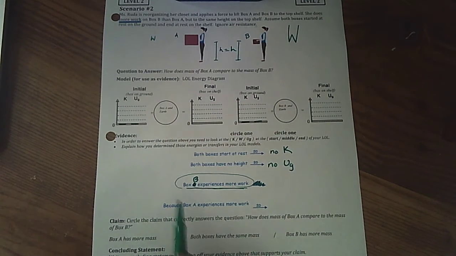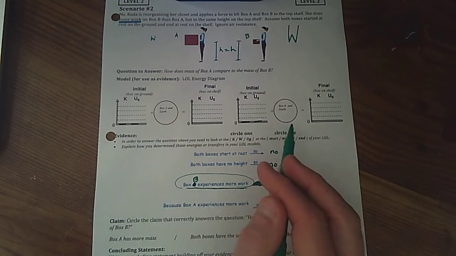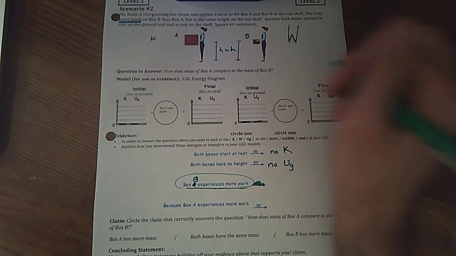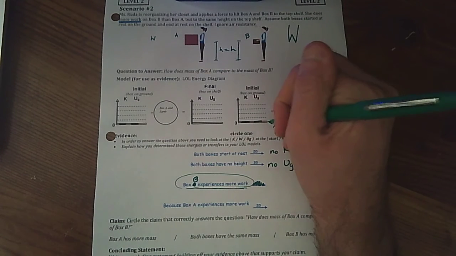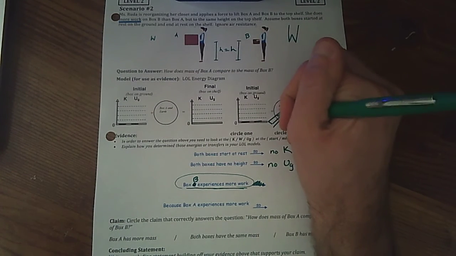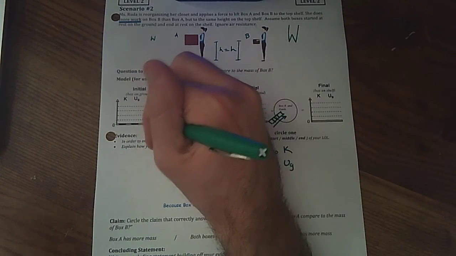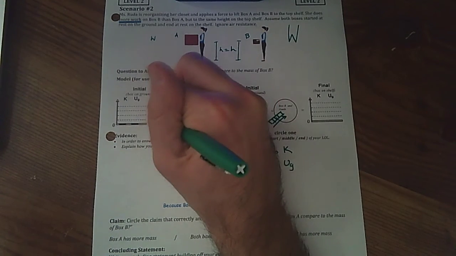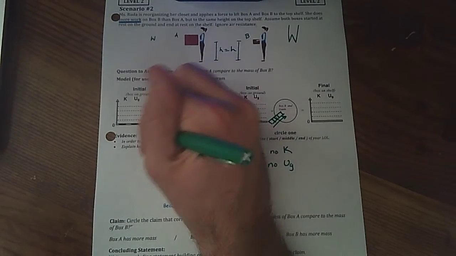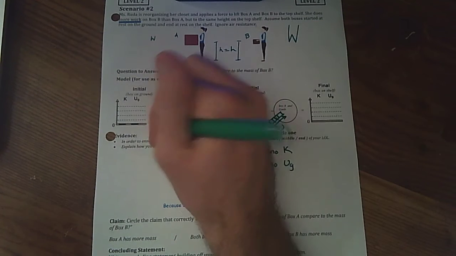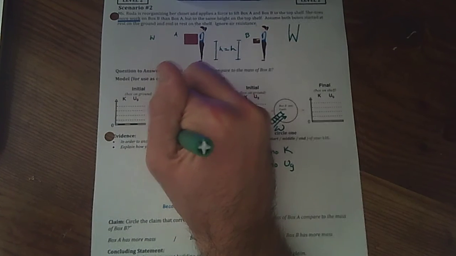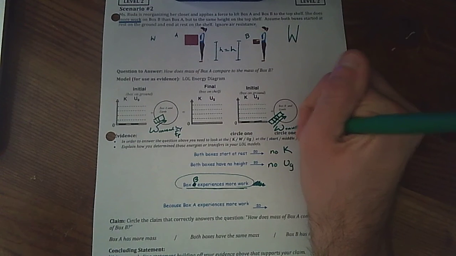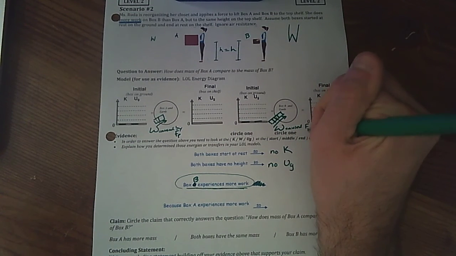So Box B experiences more work. If that's the case, I want to draw more work going in. So I'm going to draw an arrow, and maybe draw 4 blocks right here, and maybe 2 blocks right here. I'm going to say work, work, and then again, what was it caused by? Caused by the force of push, and here caused by the same force, push.